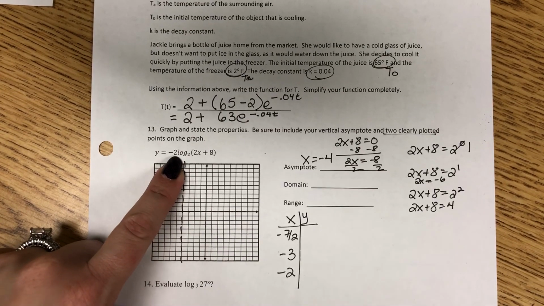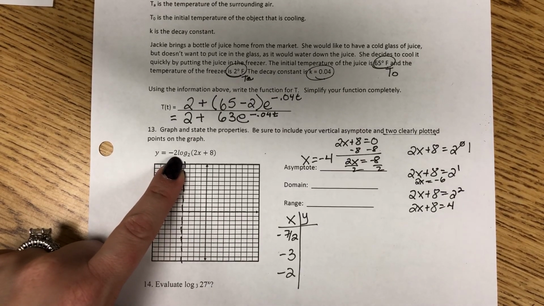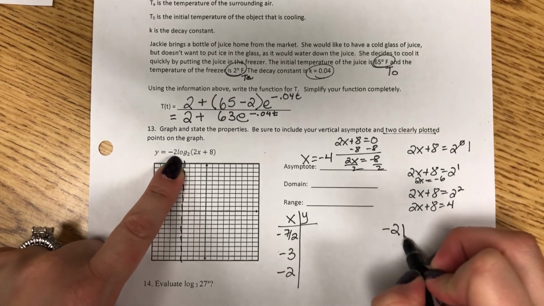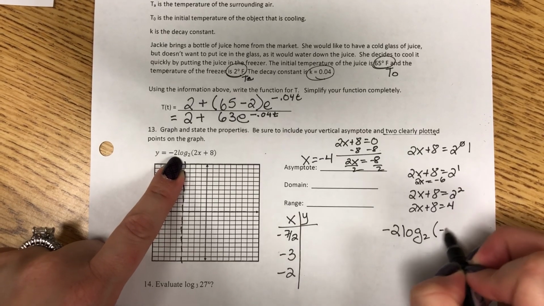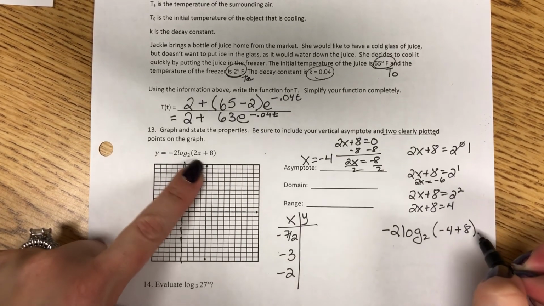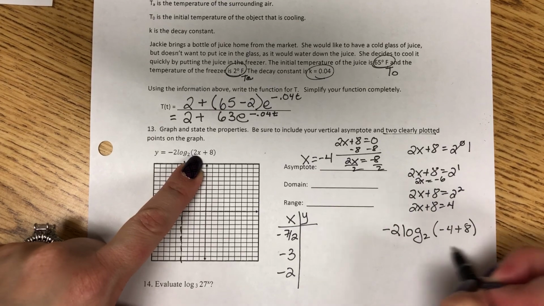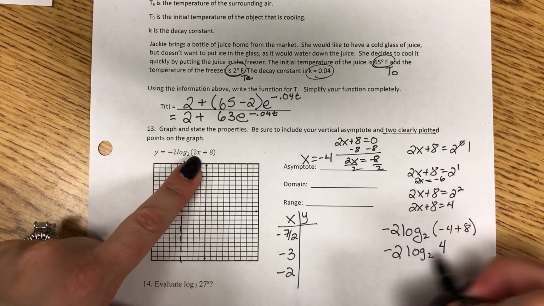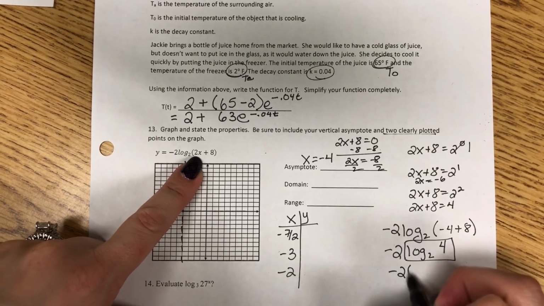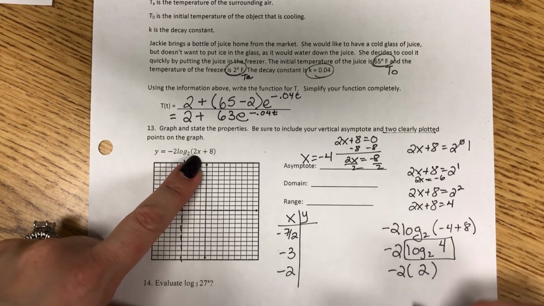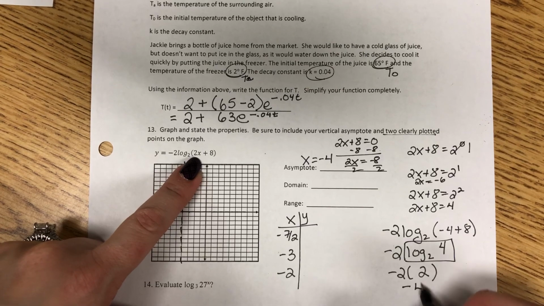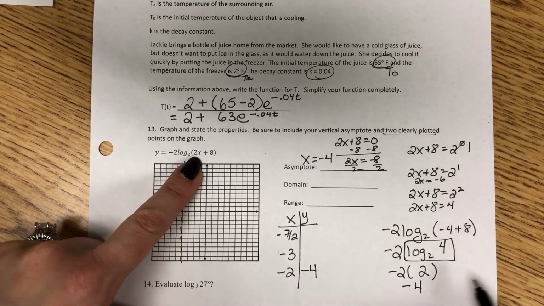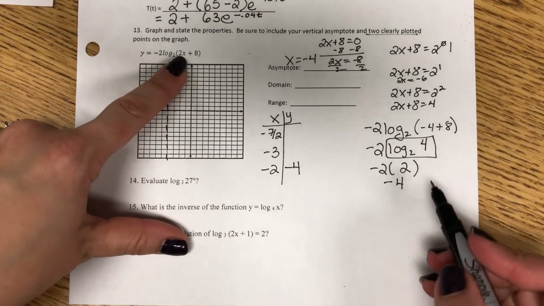We're going to evaluate it to get the y coordinate. So let's do the -2. That's -2 log base 2 of -4 plus 8. I did 2 times -2 in my head instead of writing it. So first we have to evaluate the log. So 2 to what power is 4, times -2 gives us a y value of -4. Let's do the same thing with the -3.